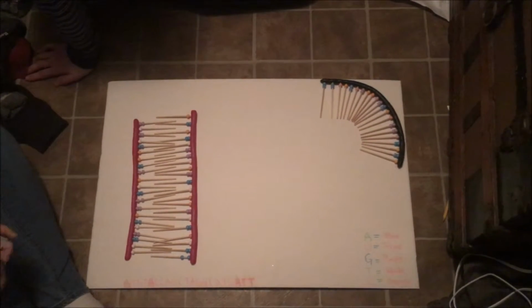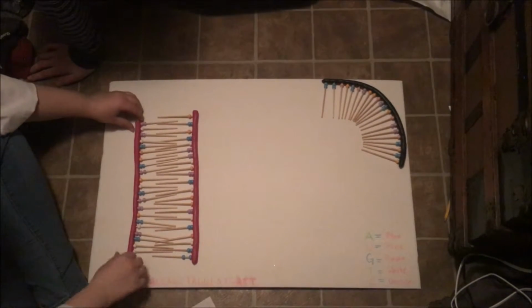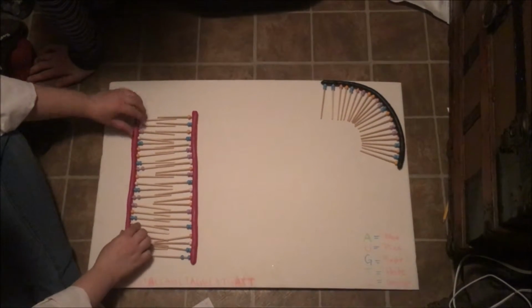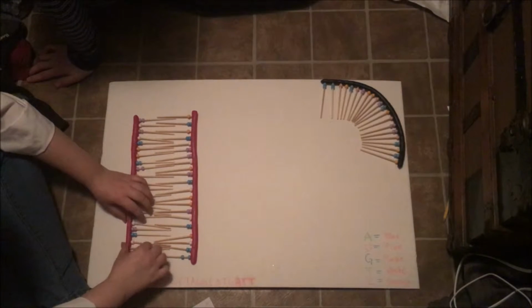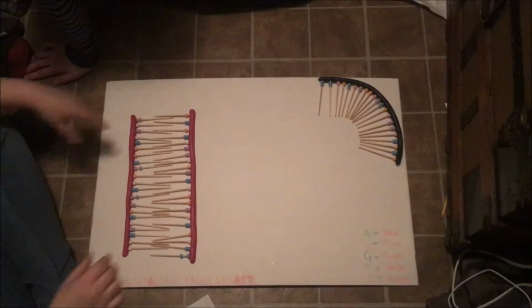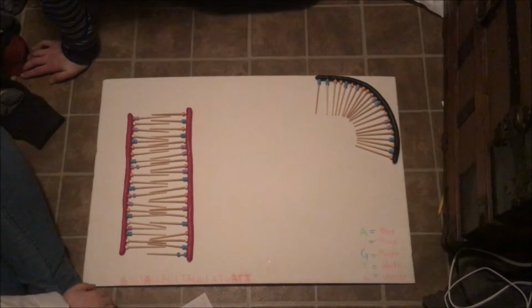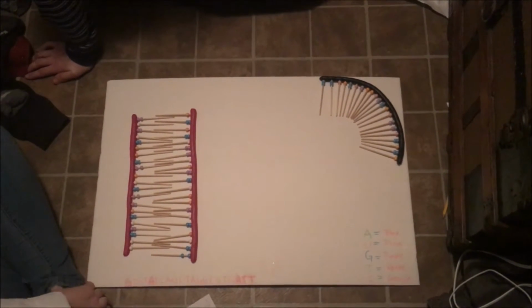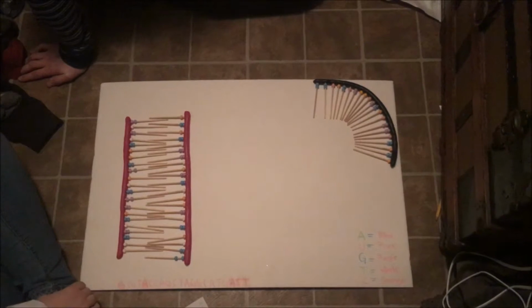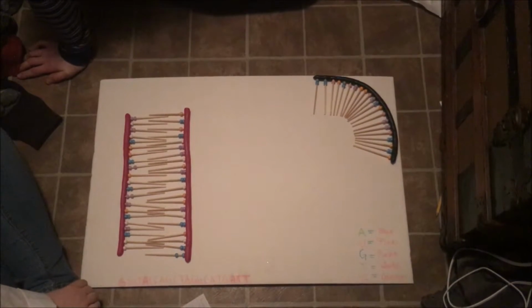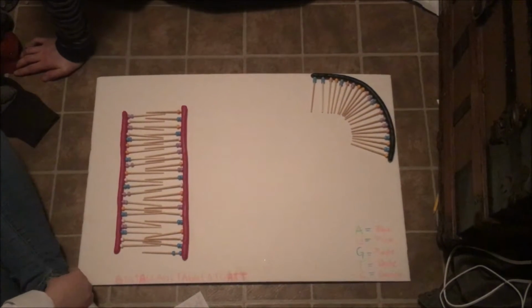What we are looking at right now is the DNA and the RNA. The RNA is actually the black strand off to the left corner, but since we're doing transcription, I'm not going to worry about that just yet. The two red strands that are parallel to each other are the DNA strands.